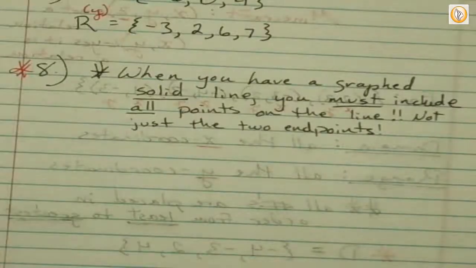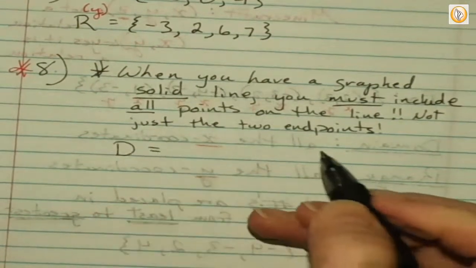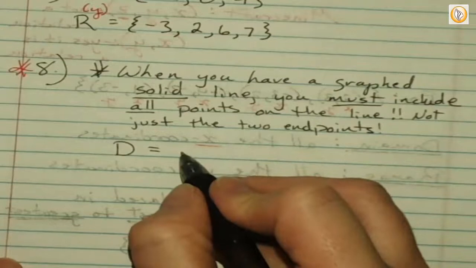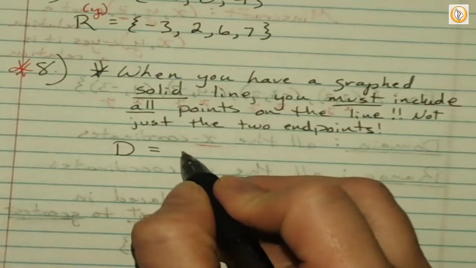So you write it like this. You write your D, and you write, what's your first ordered pair on there? What's your first domain, I should say? Everyone look. -1.